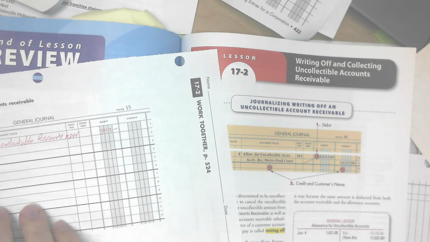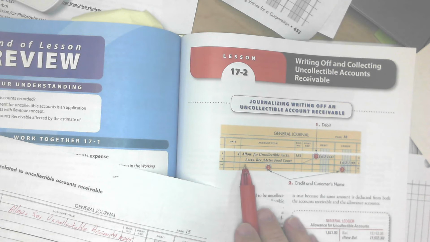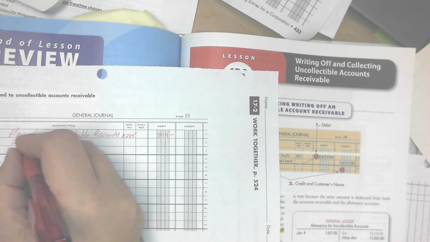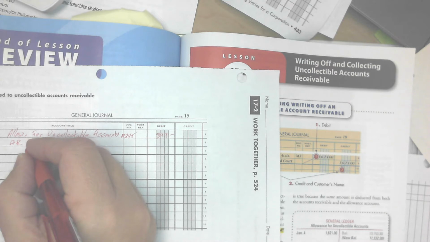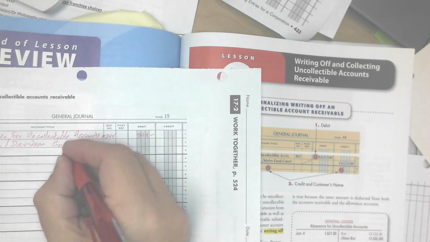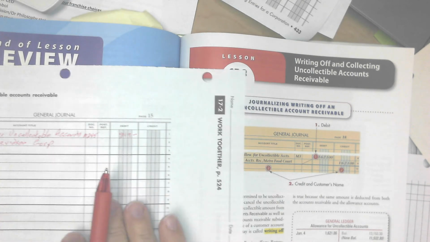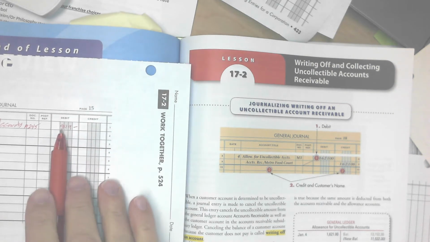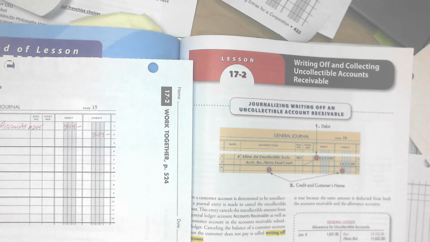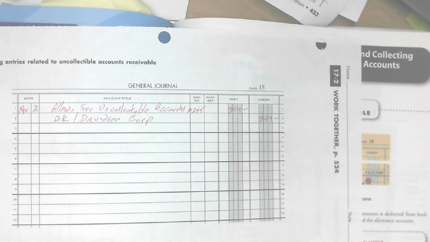Now we're going to make an entry on our journal for the Davidson Corporation account. We're going to list that as accounts receivable, and we're going to write Davidson Corporation, or I'm just going to put AR for abbreviation, Davidson Corp. We don't need anything here, but we still need to make an entry in our columns. We've got a debit here, so this is going to be a credit, $849.